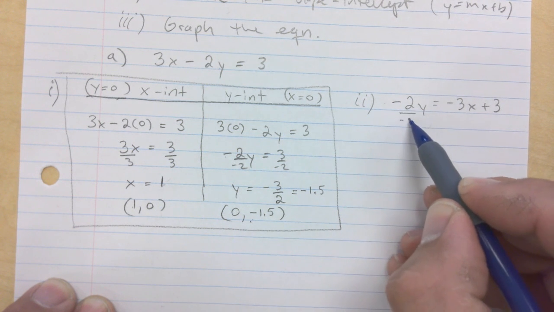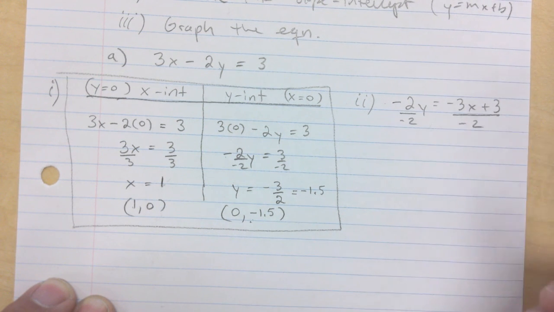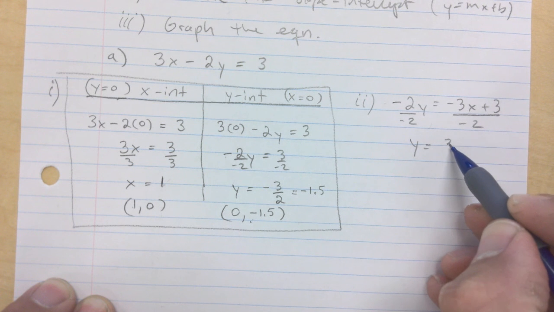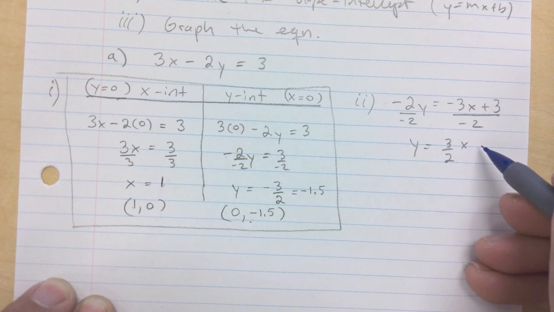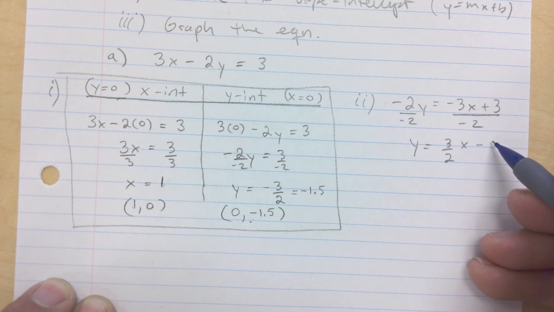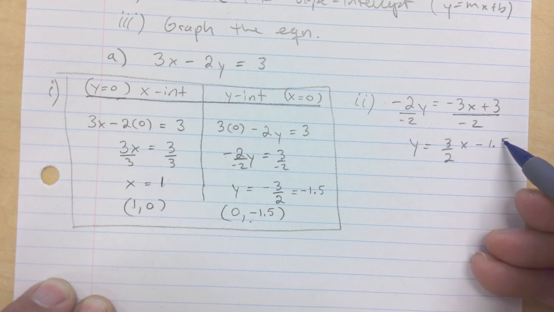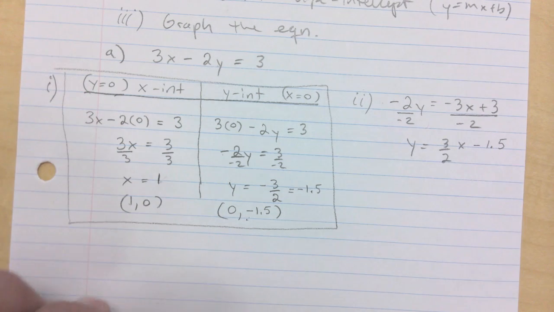I'm going to divide both sides by negative 2. Y is equal to 3 over 2 x minus 1/2. Or if you want to put down 3 over 2, that's fine. But because we're going to use our graphing calculator, it's often easier to type in a decimal than it is a fraction. Okay.